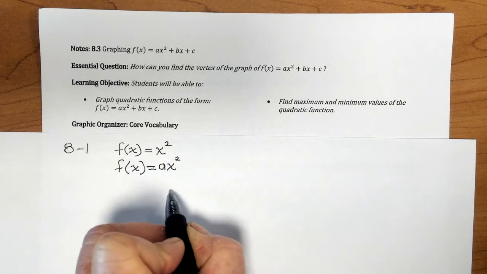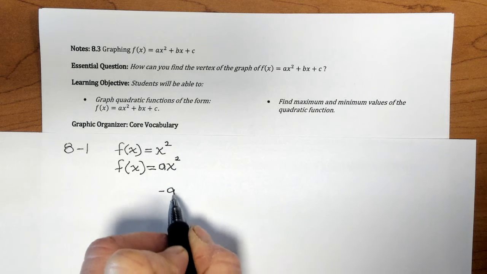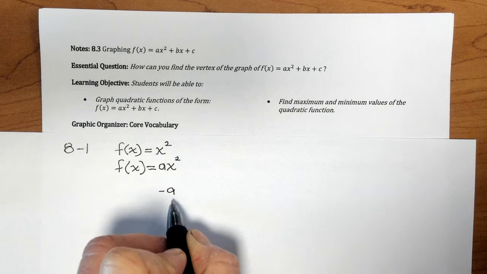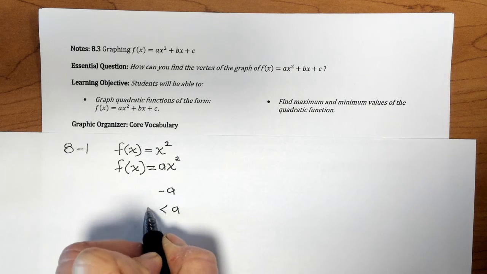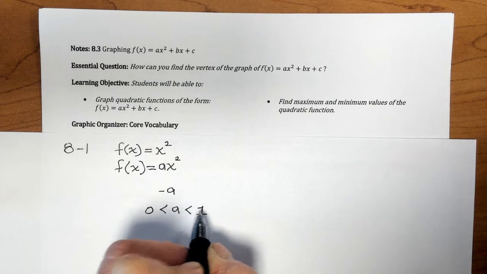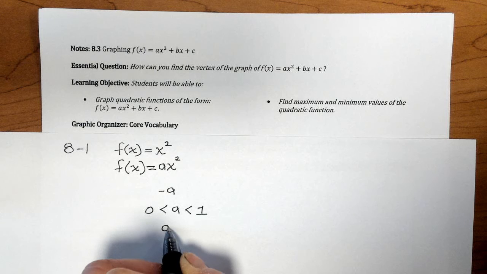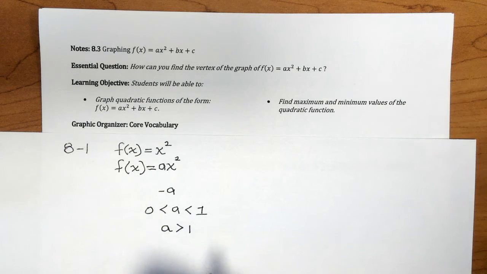We learned about when a is negative. We learned about when a is a fractional number, so a is greater than 0 but less than 1. We also learned about what the shape of the graph is when a is greater than 1.